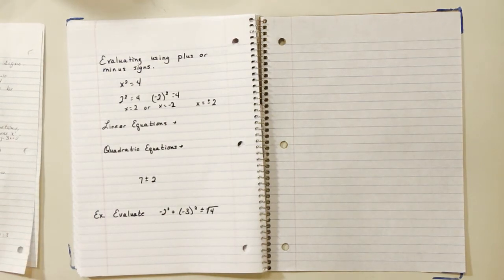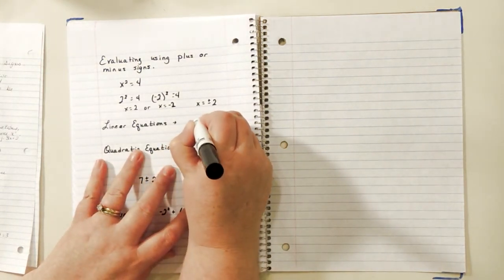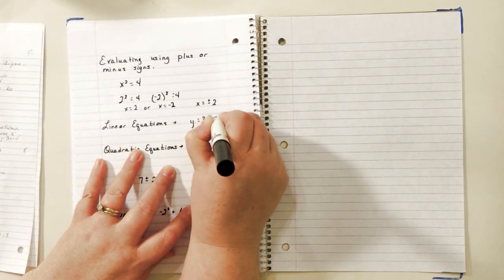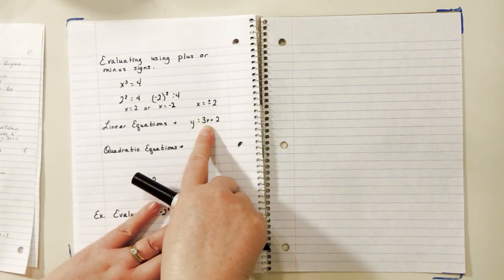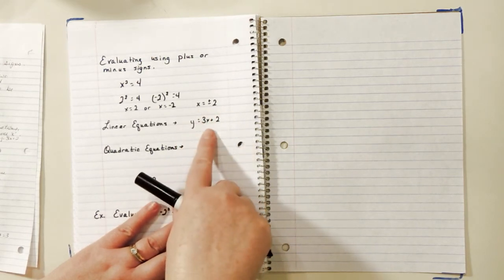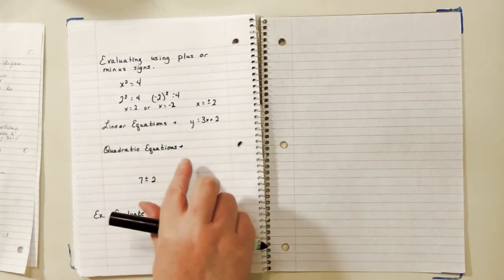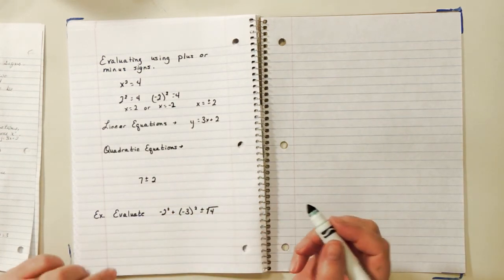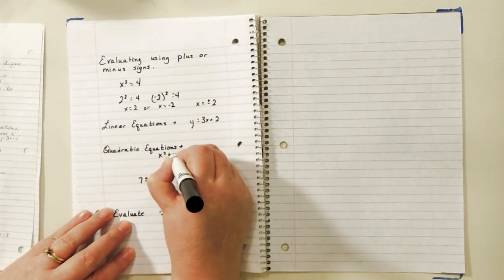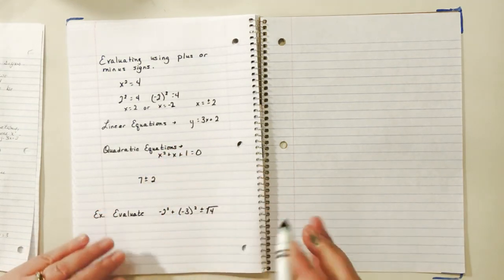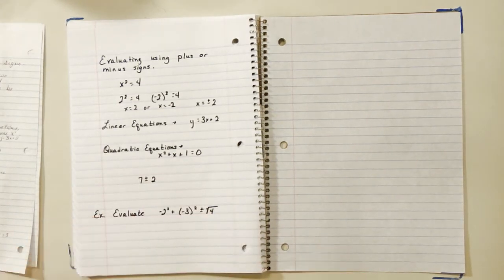Up till now, we've been working a lot with linear equations where all the variables have the same x. So these guys that we've been graphing, right? X is only to the first power. There are no x squared in here. So now we're going to start talking about quadratic equations where the highest power of the variable is 2. So it'll look something like this. x squared plus x plus 1 equals 0. This is a quadratic equation.